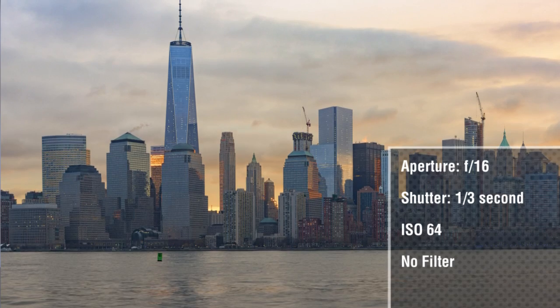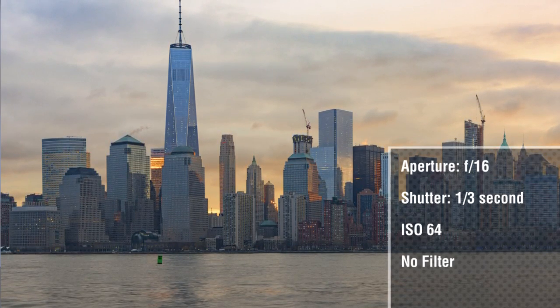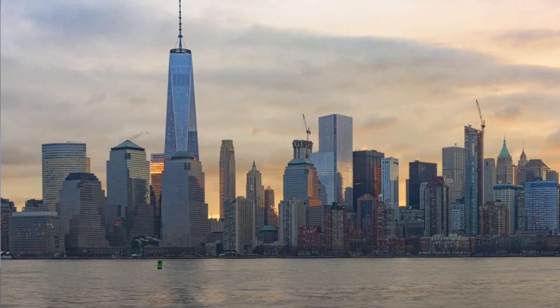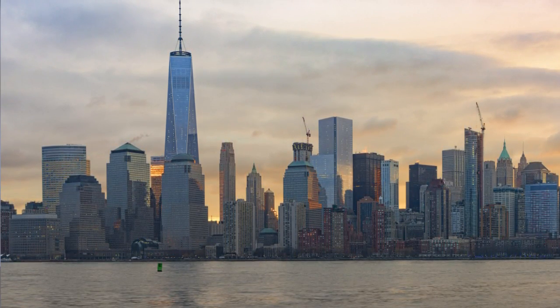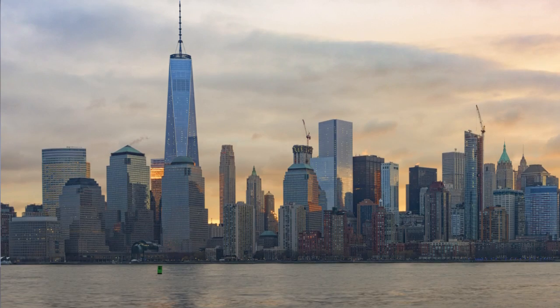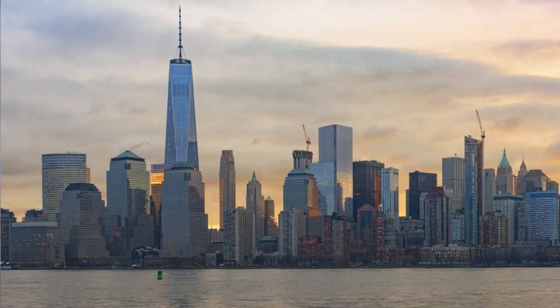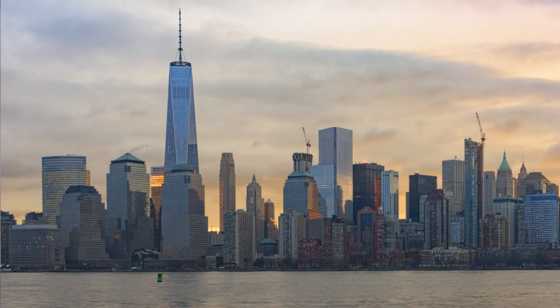In this shot here of the New York City skyline, I got some decent detail out of the sky, but I wanted to add more drama to that blue in the top of the sky, and I also wanted to deepen that orange as the sun rose behind the city. I didn't use a filter in this shot, but I thought a filter might be exactly what I needed to get what I wanted out of this image.